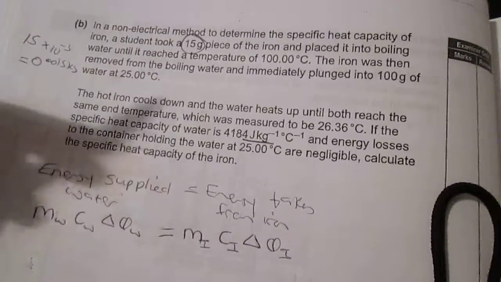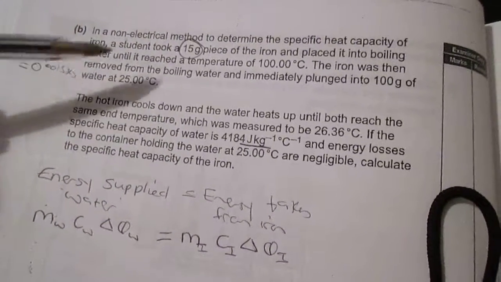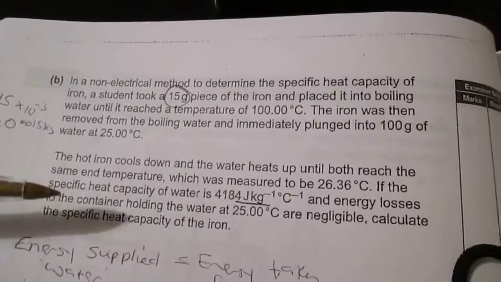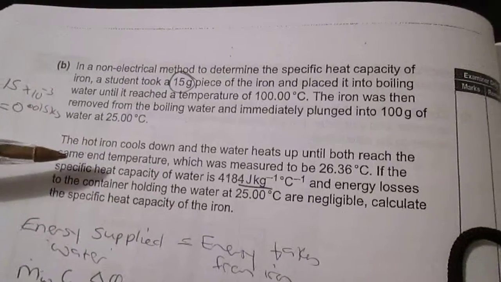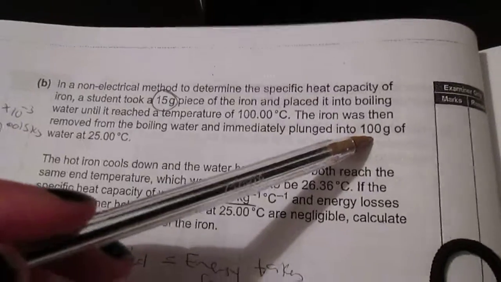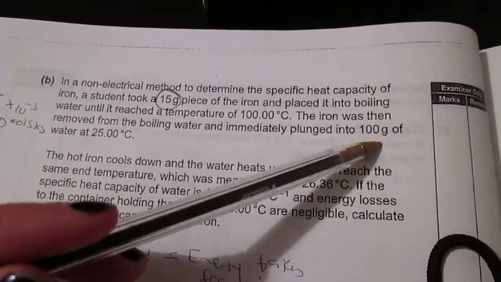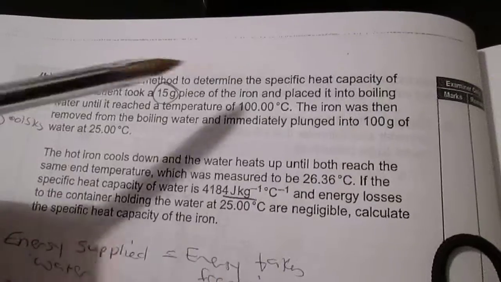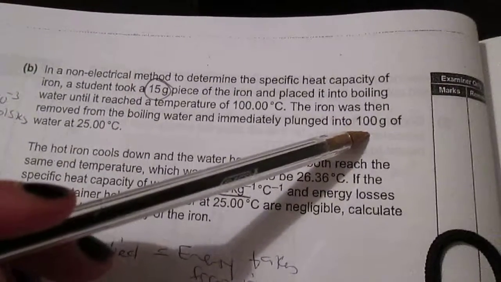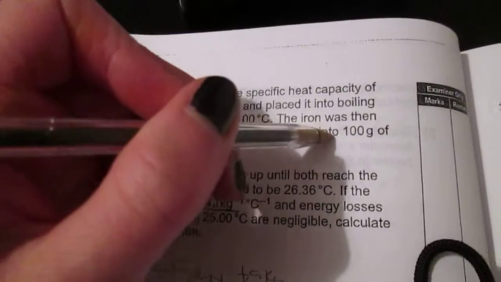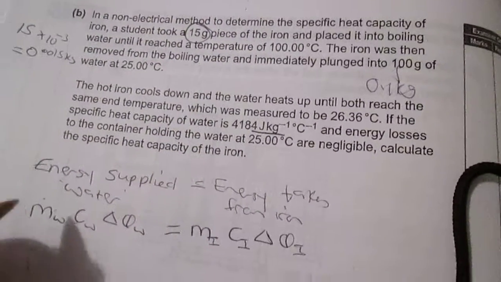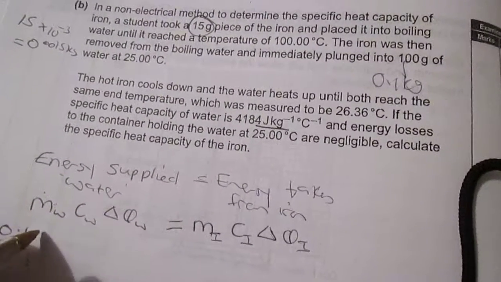Now all we have to do is go through our question again, look at the numbers and substitute them in. So the mass of the water is 100 grams. Let's look at the heat capacity value of water to see if this has to be turned into kilograms. Yep, it's in kilograms, so I have to change this into kilograms. 100 grams divided by 1,000 is 0.1 kilograms. So I'm going to put in the mass of water as 0.1.